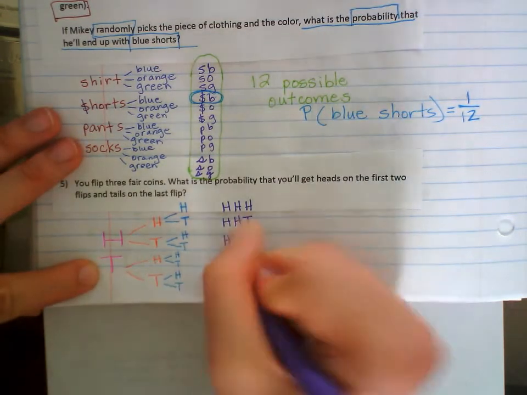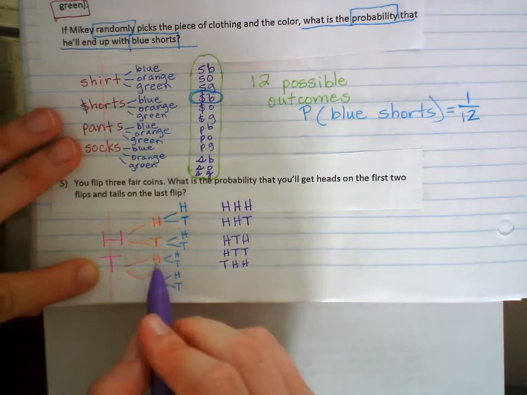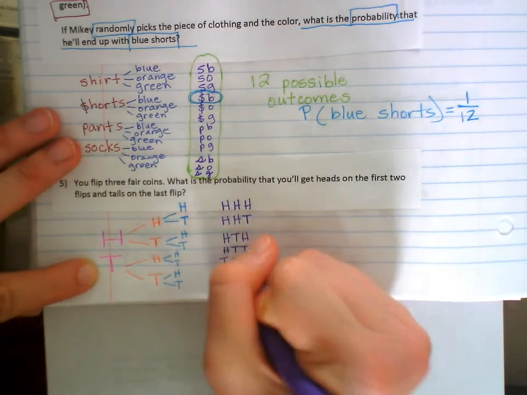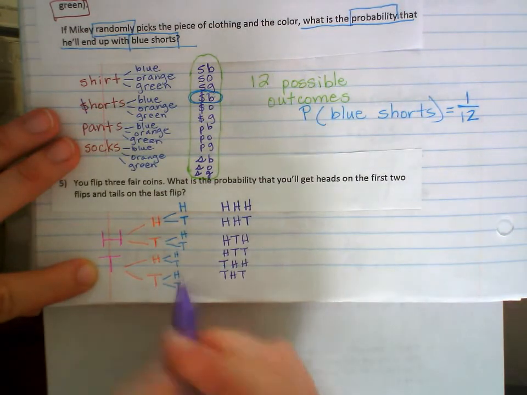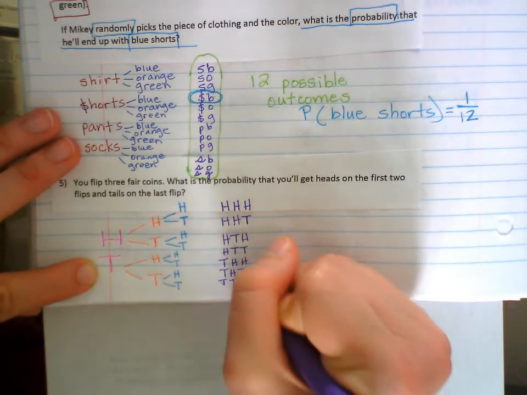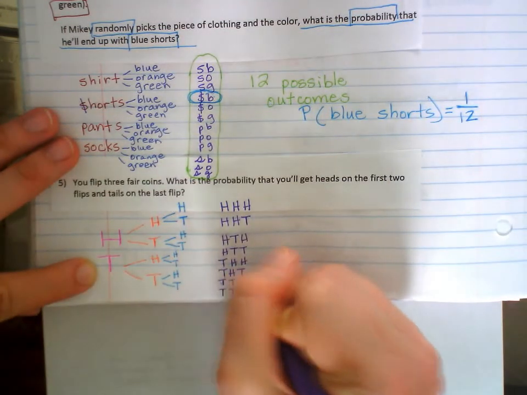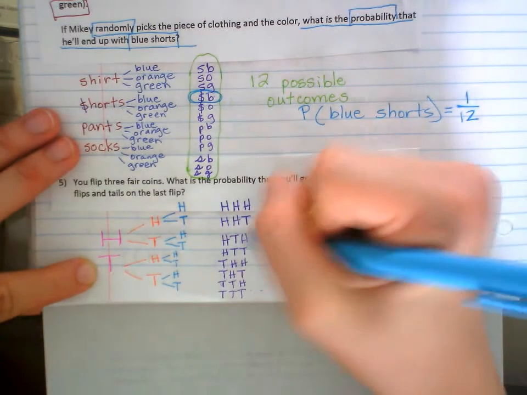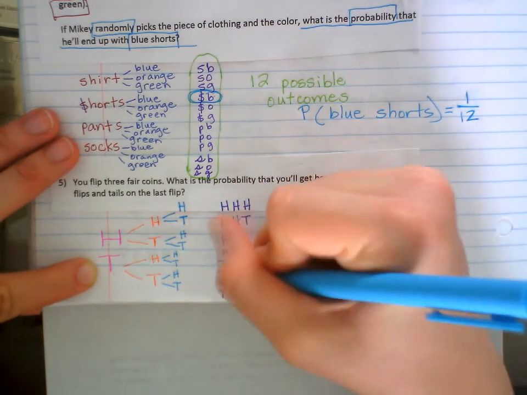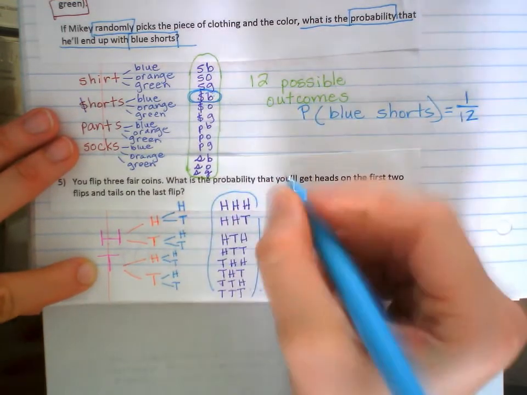Tails, heads, heads. Tails, heads, tails. Tails, tails, heads. I'm getting lost. Tails, tails, tails. So we had 1, 2, 3, 4, 5, 6, 7, 8 possible outcomes.